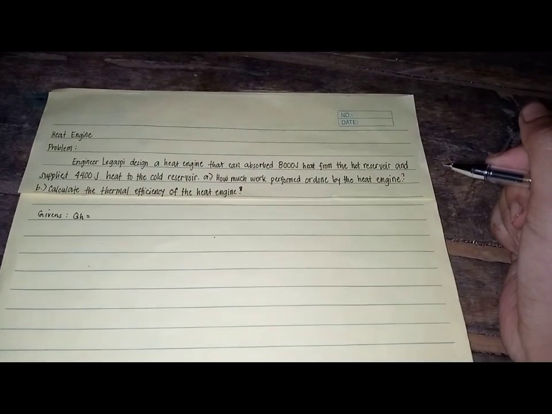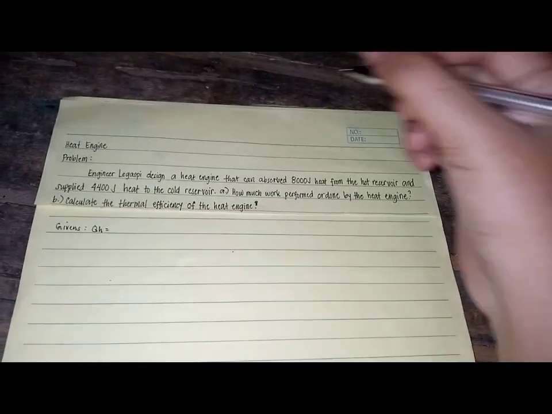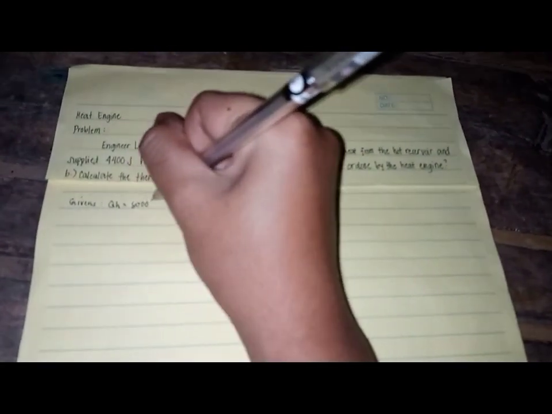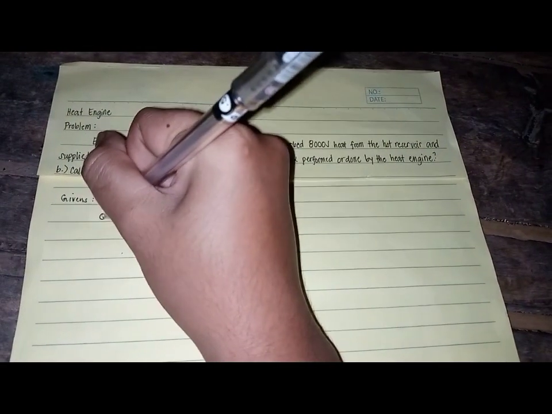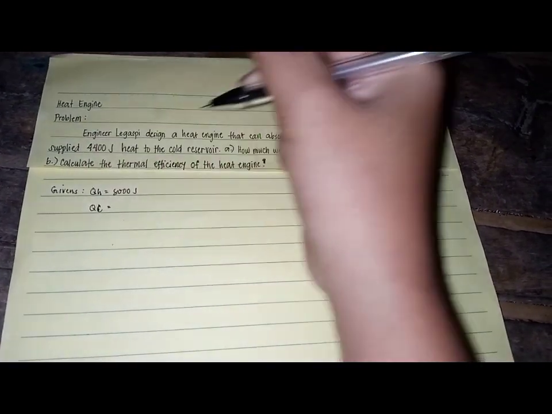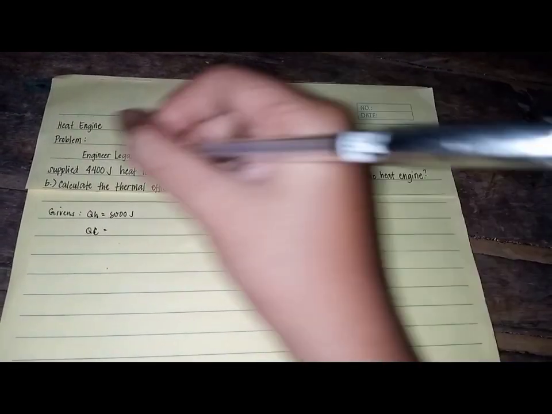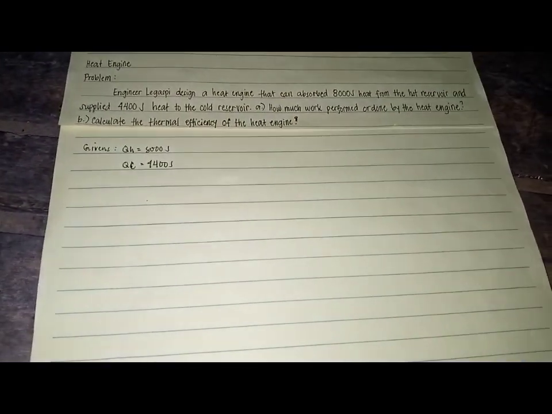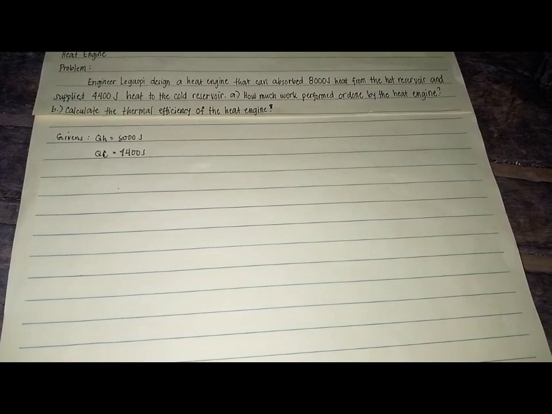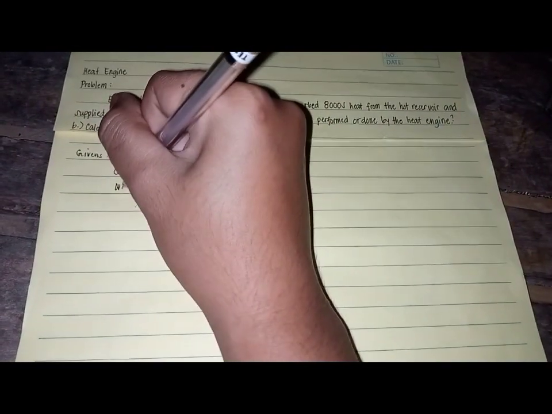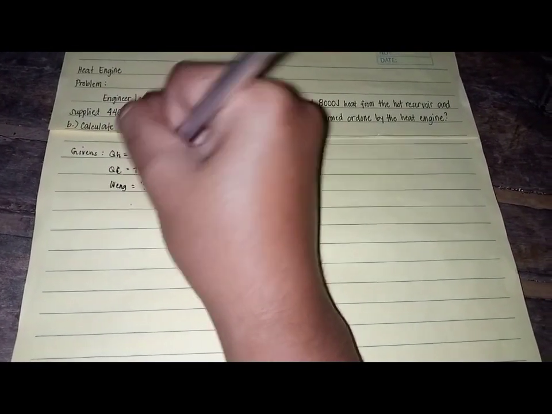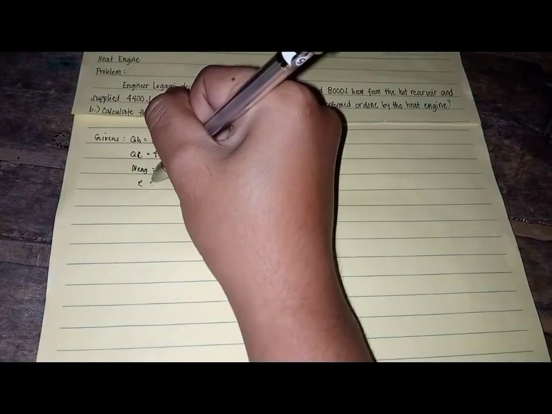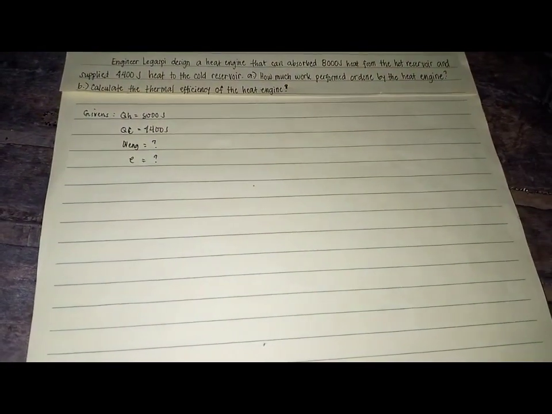QH, or the heat from the hot reservoir, is 8,000 joules, and the heat coming from the cold reservoir, QC, is 4,400 joules. So in this problem, we're going to get the work done and the thermal efficiency of the said heat engine.